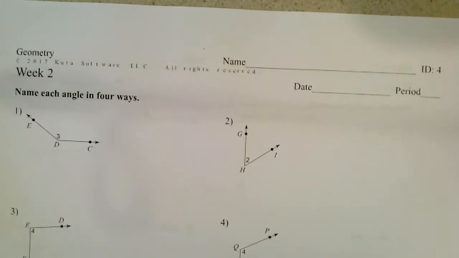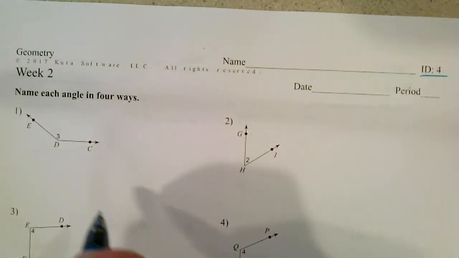Alright, here we are. Week 2. It's our last sheet for week 2. Number 4. Start out with name the angle in 4 ways. By now you should really have this down.